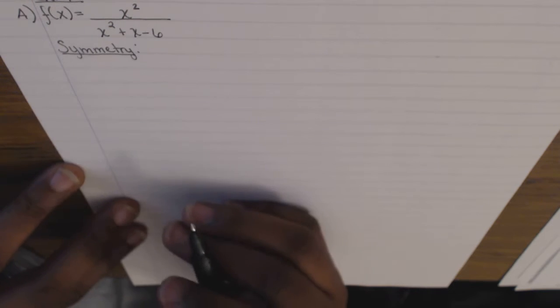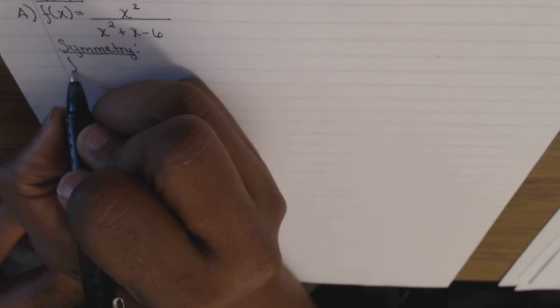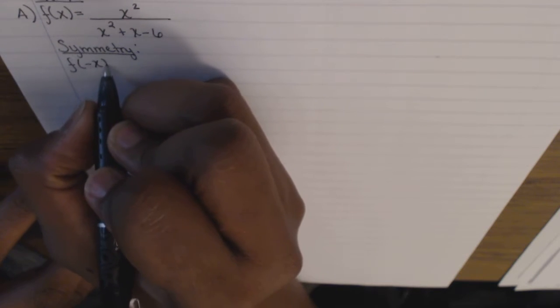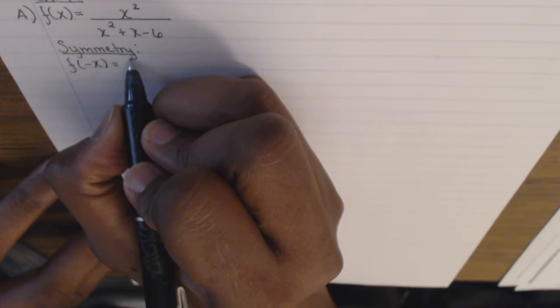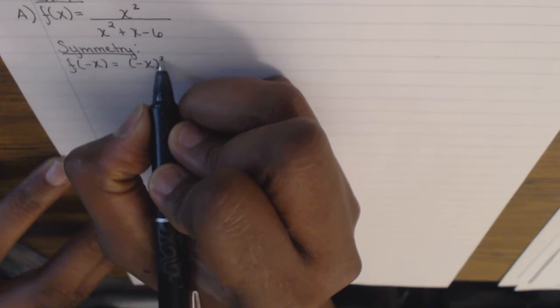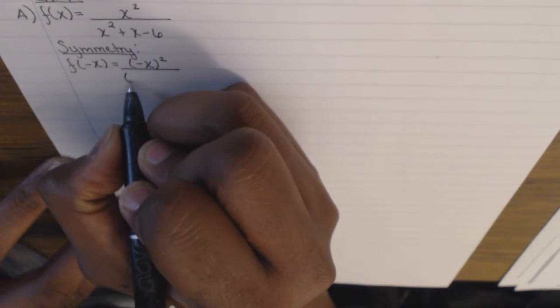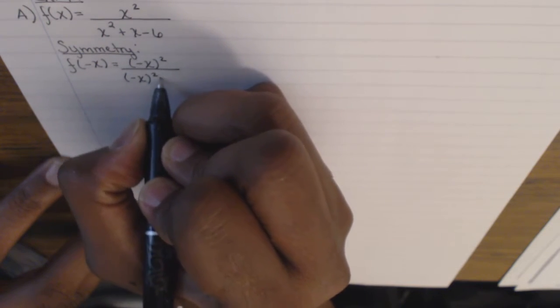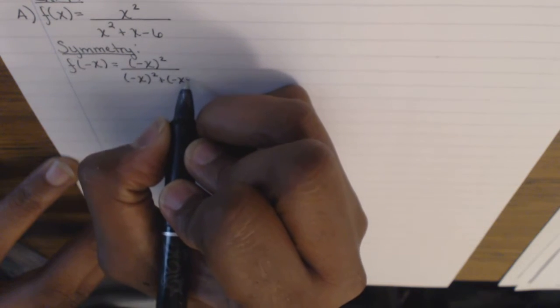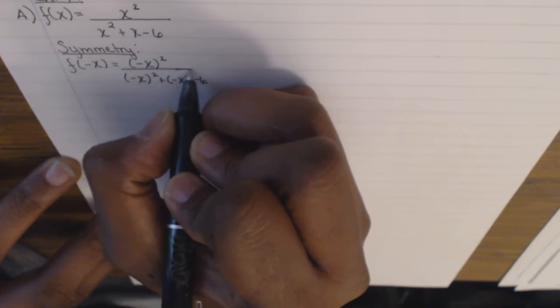So I want to know this. To test for symmetry, I plug in a negative x. So I have the opposite of x, quantity squared, over the opposite of x, quantity squared, plus the opposite of x, minus 6.